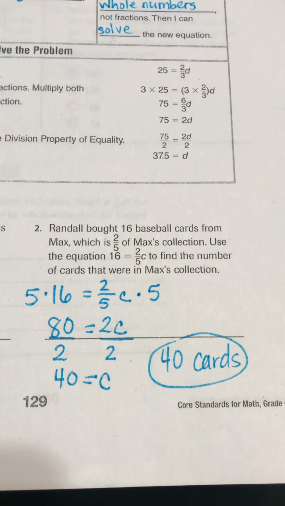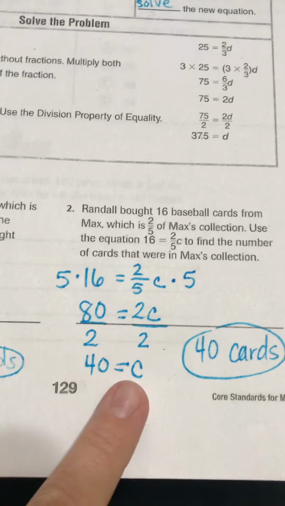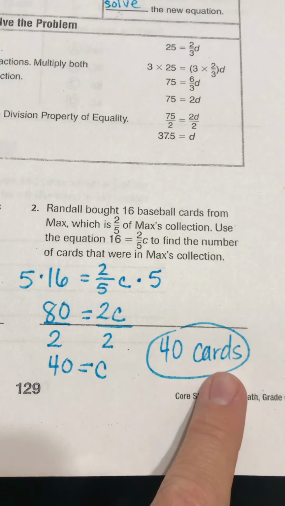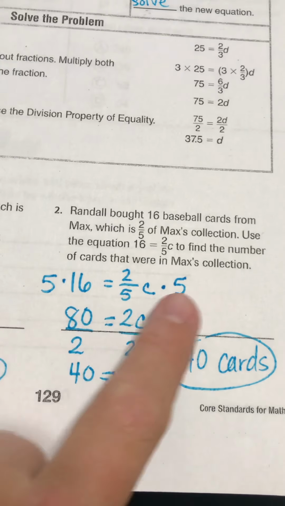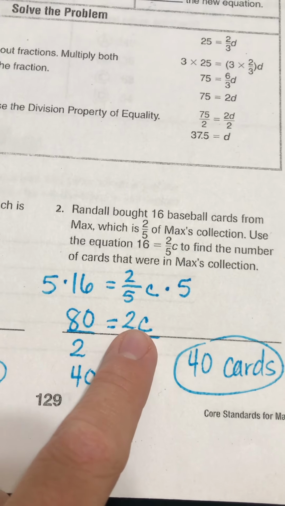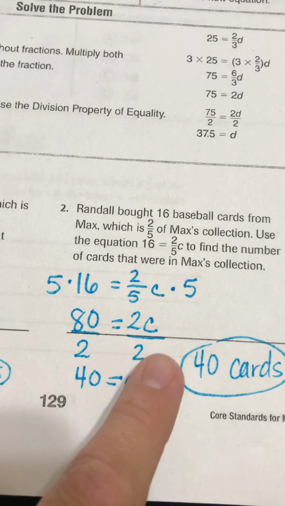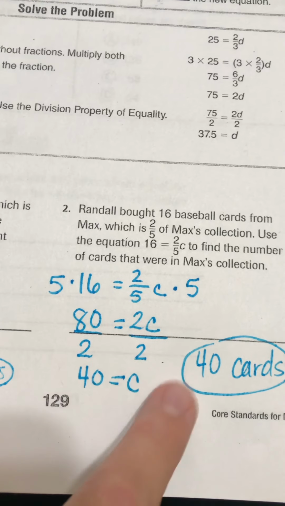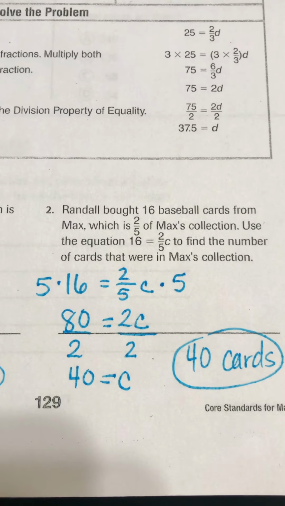Okay, here's the answer for number 2. The answer came out to C equals 40, which represents 40 cards. You had to multiply both sides by 5. What is left is 80 on the left side, 2C on the right side, or 2 times C. Divide both sides by 2. Your answer will be 40. Let's go ahead and check out the back of the page.